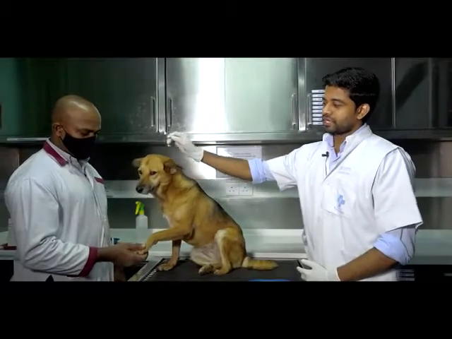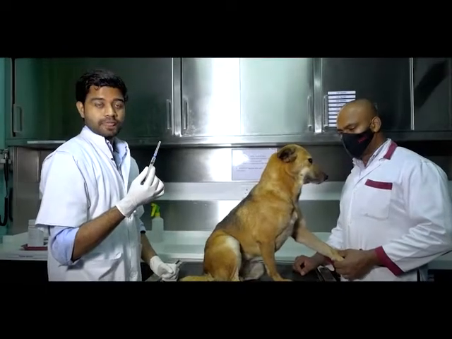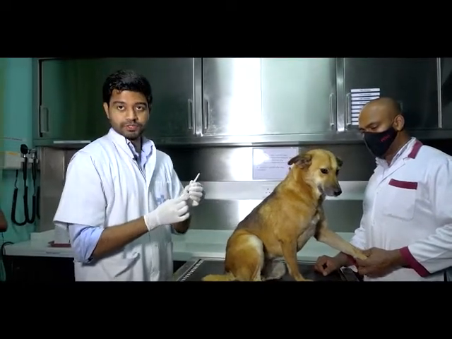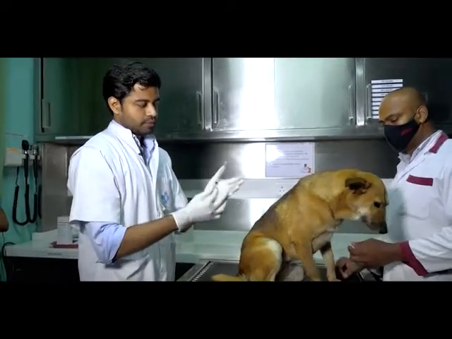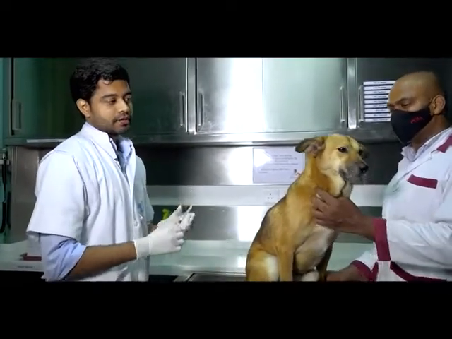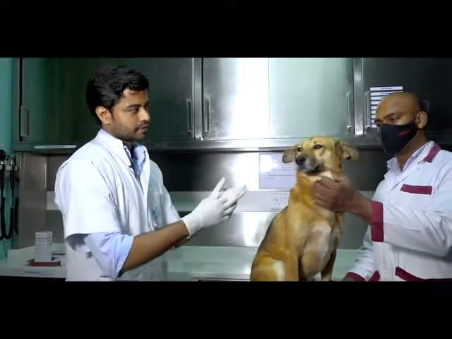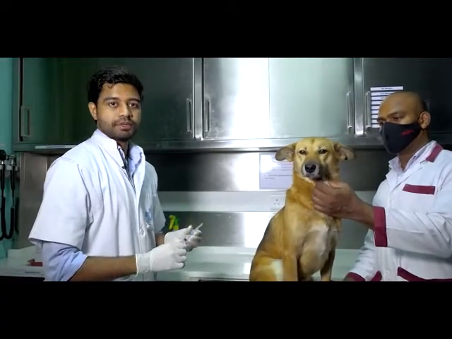So Hamina is ready for her subcutaneous injection. The drug is loaded and Hamina is ready for her subcutaneous injection. Well, before we give the injection, I think proper restraining is needed. Well, for Hamina, I don't think you need that much restraining, but indeed the handler will be helping me.